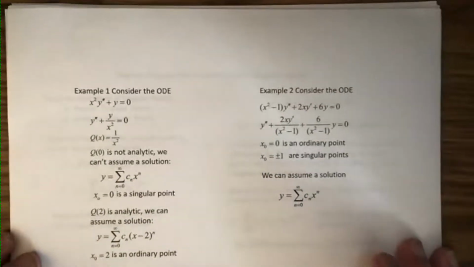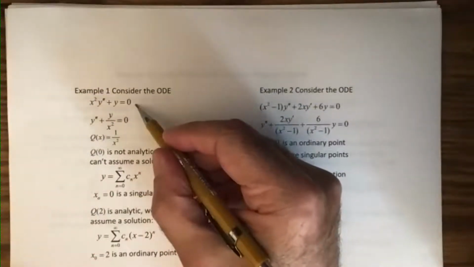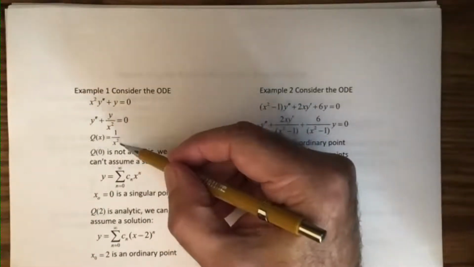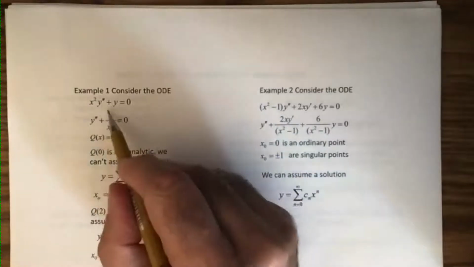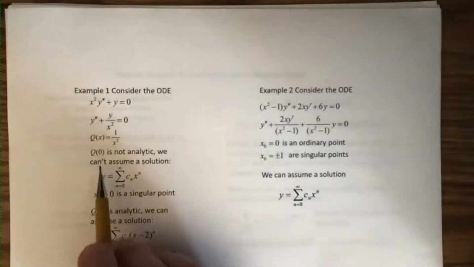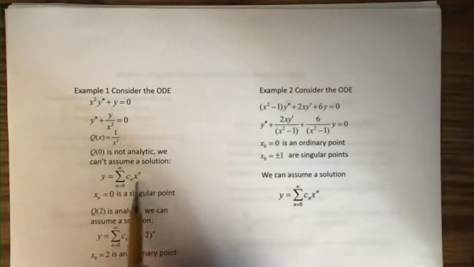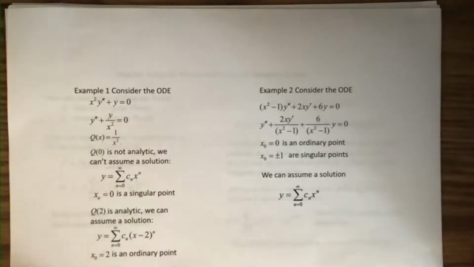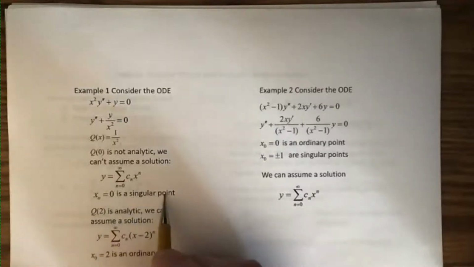So here's an example. We consider this differential equation here. I divide through by x squared, because I have to get this in the form like I had before. There's no p here, so this is not analytic. In other words, when I put 0 in here, it's not analytic, and therefore we can't assume a solution of this form. So 0 is a singular point.